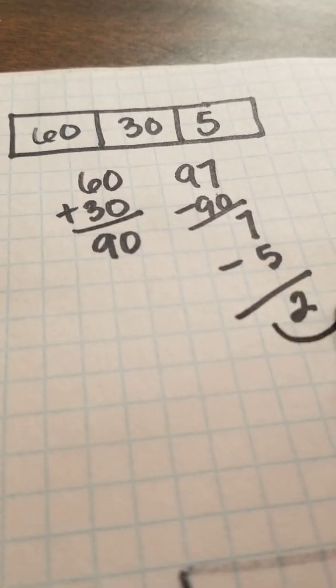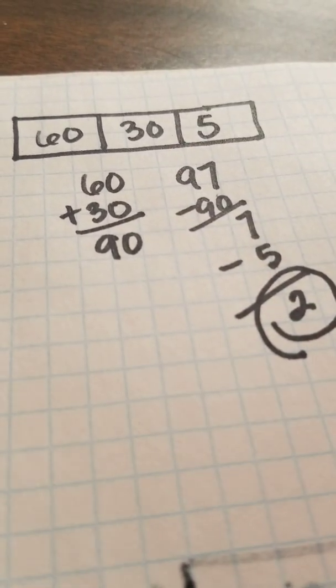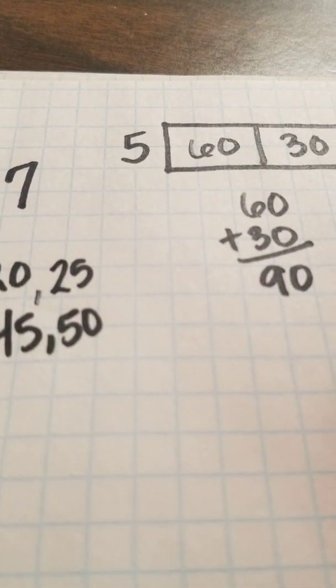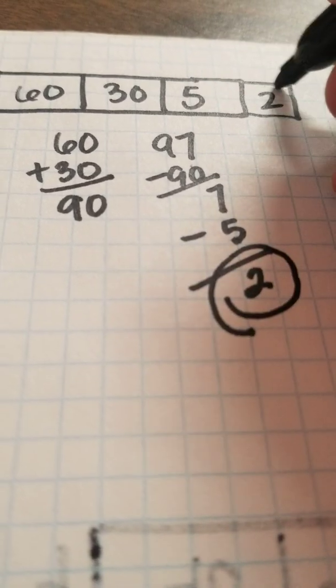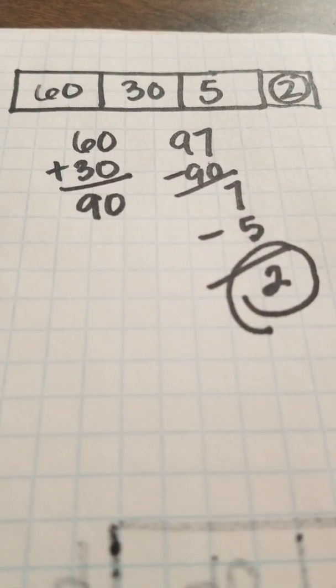When you get a number that is less than any of the multiples that are on that list, or you could think of it as less than your divisor, that is your remainder. So you put it in your area model and circle it because you are not going to have to divide with that. That is your remainder.